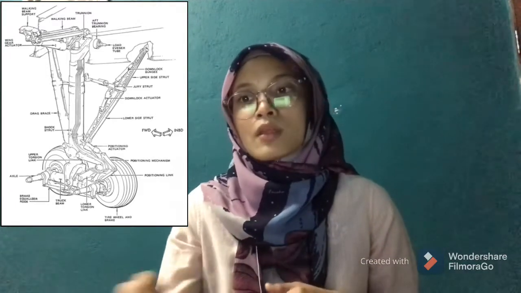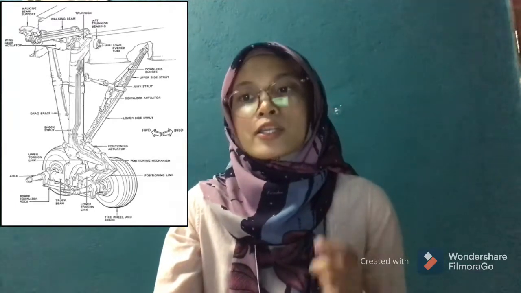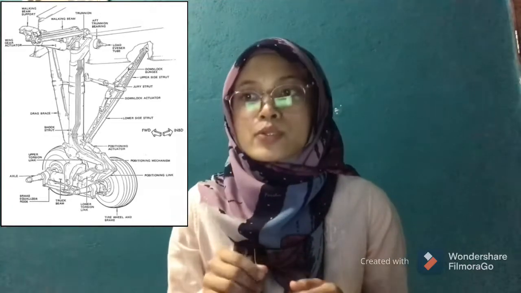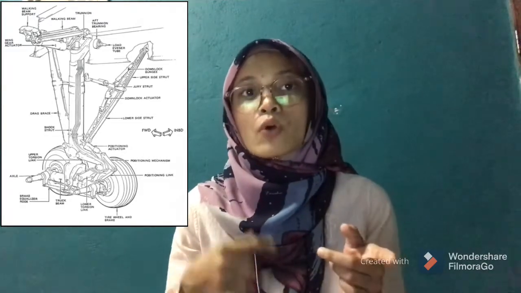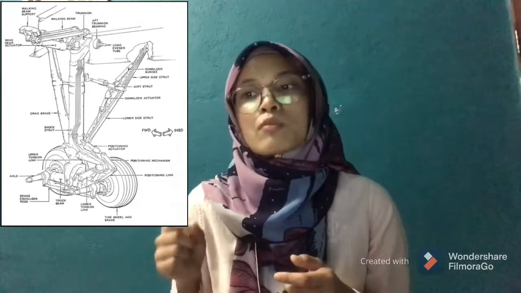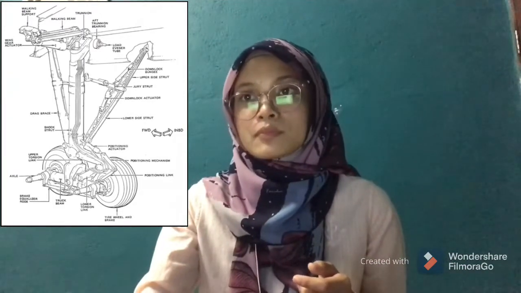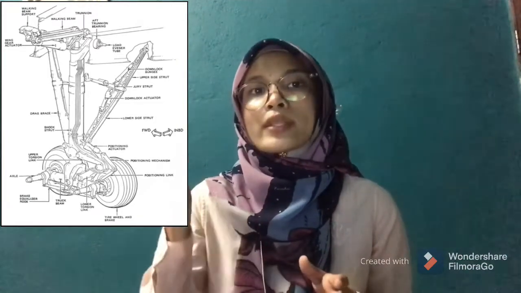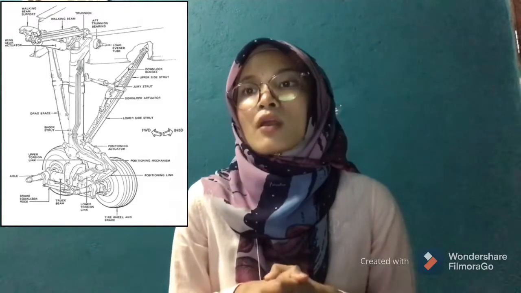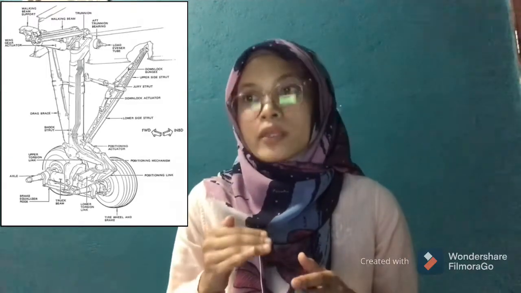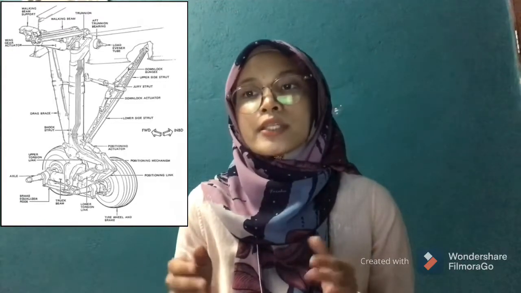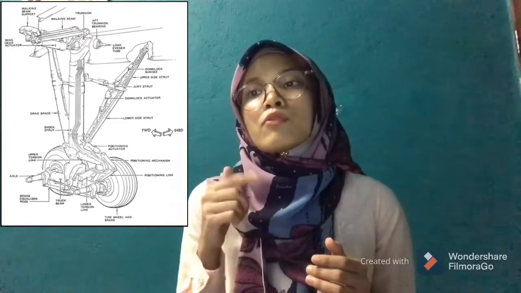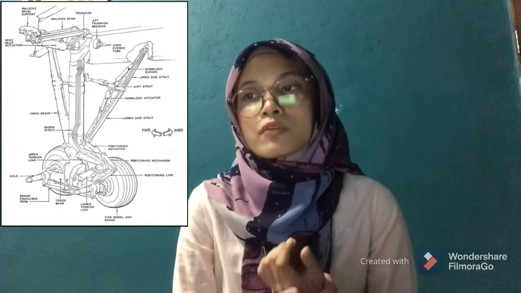Number 7 is the shimmy damper. The shimmy damper is a hydraulic snubbing unit that reduces the tendency of the nose or tail wheel to oscillate from side to side. Number 8 for landing gear main components is the actuator, or other name jack or actuating cylinder. It raises and lowers the landing gear, and may also be used as a downlock mechanism for continuous application of pressure.